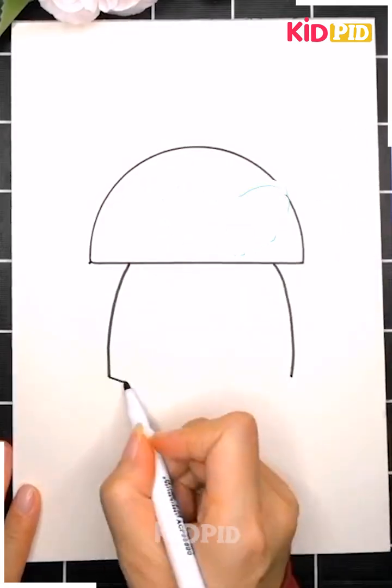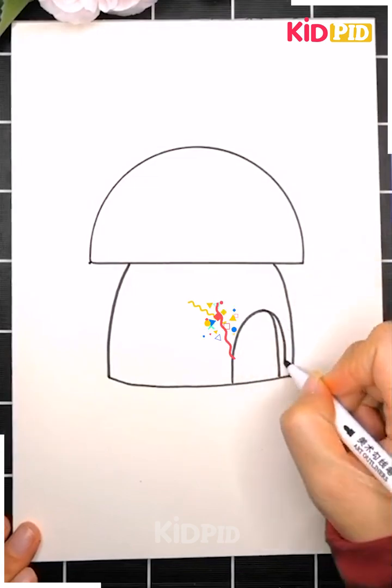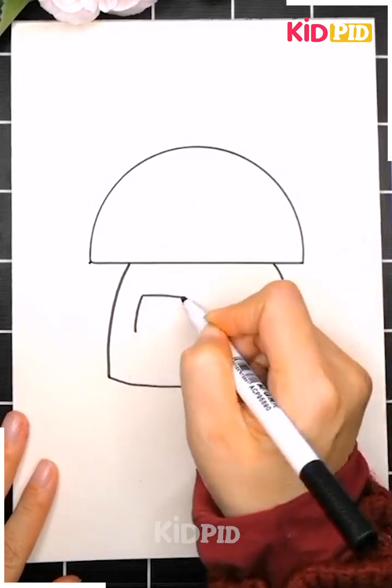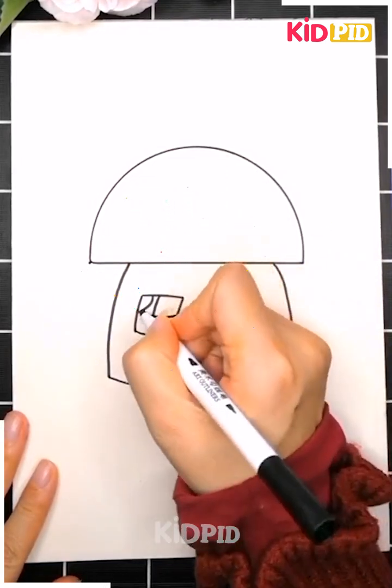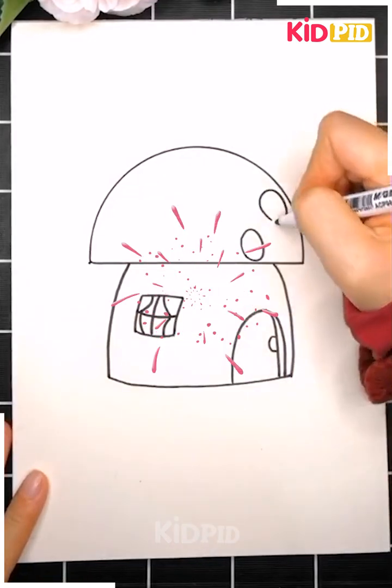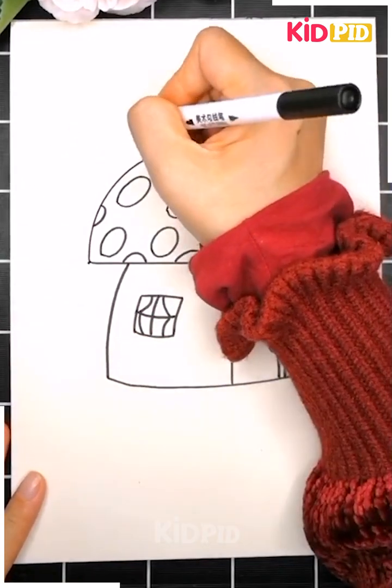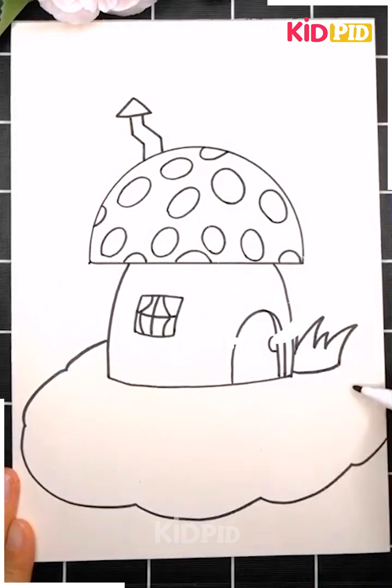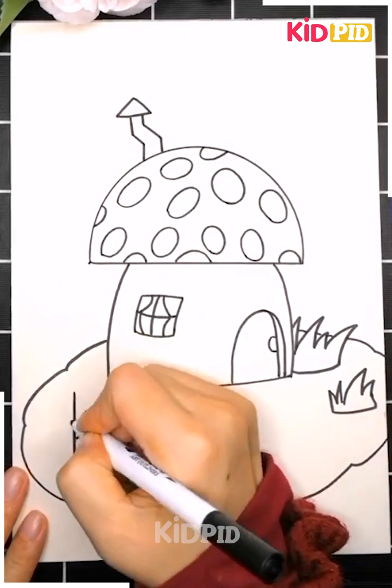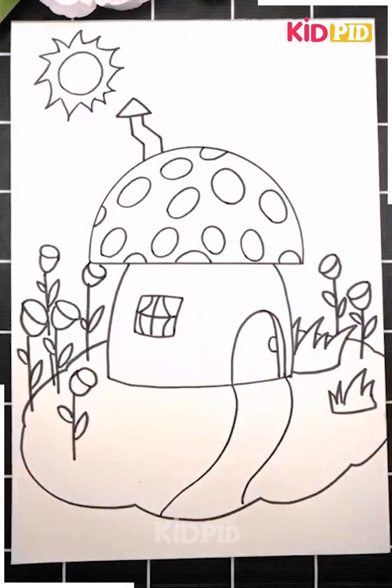Here we have a mushroom shaped house, so we can have different shapes for our houses. Which shape is your house? Is it like a mushroom? Do you like to have a house like a mushroom? It's very good. So we drew a mushroom shaped house.